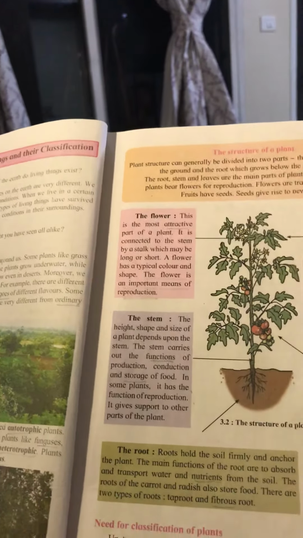In some plants, it has the function of reproduction. It gives support to other parts of the plant. Now we'll go to the next part of the plant, which is the leaf.